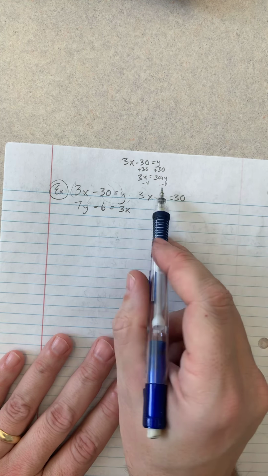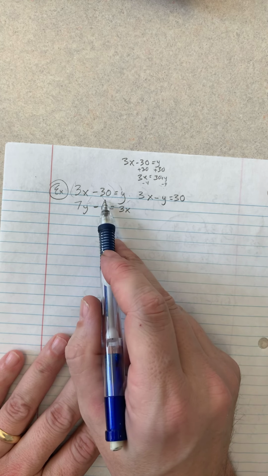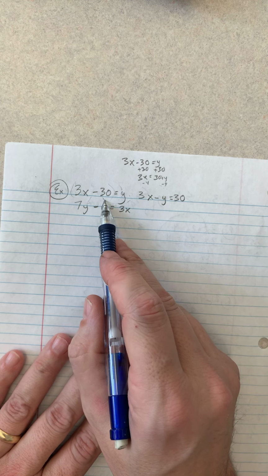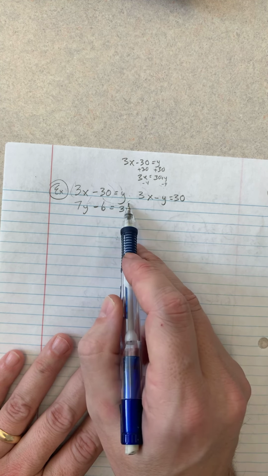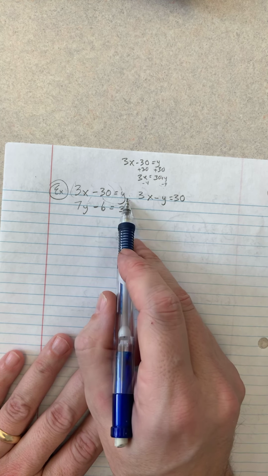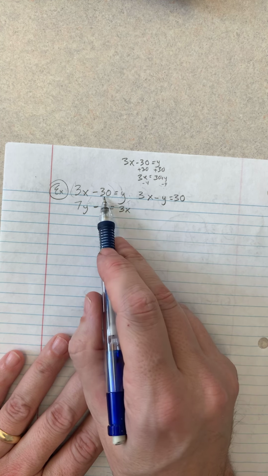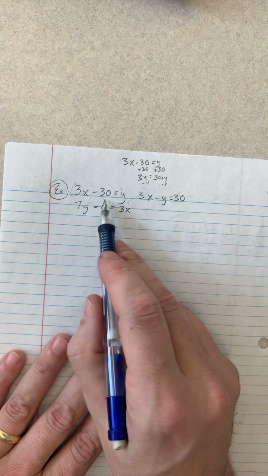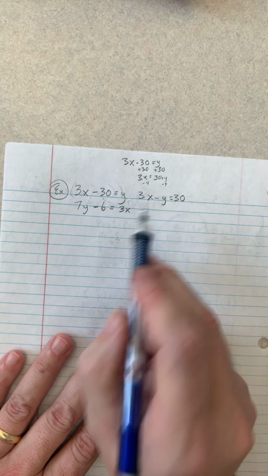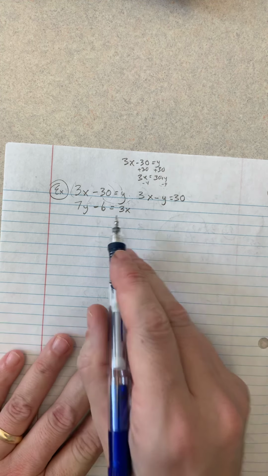Do you have to show these steps every time? I probably would, because what we tend to do is say, oh, Mr. DeLong said I just need to move these around. Well, yeah, you need to move them around, but remember, when I cross the equal sign, I got to use inverse operations. That would be a positive 30, that would be a negative y. Be careful there.